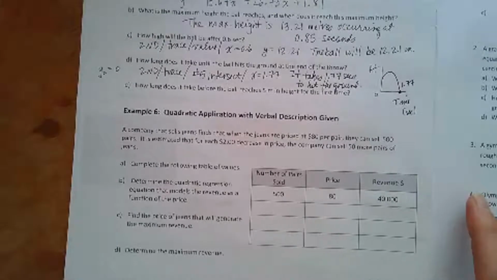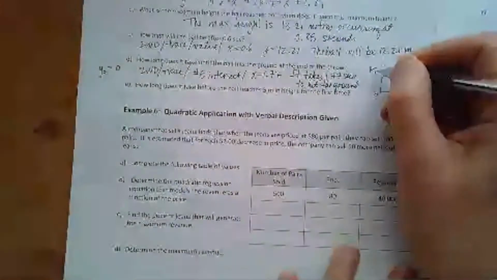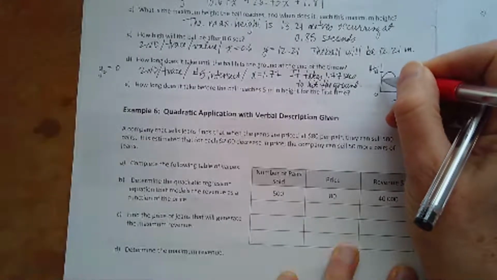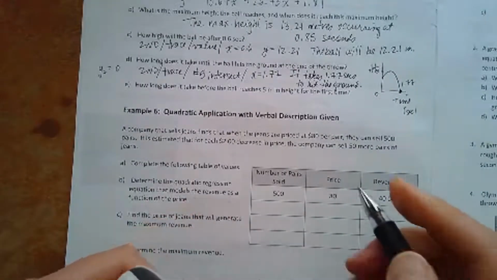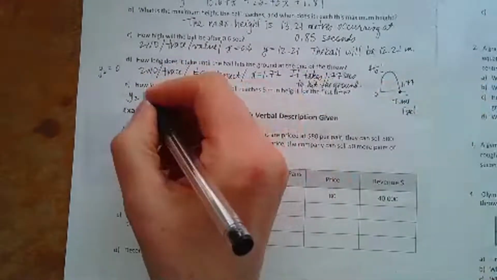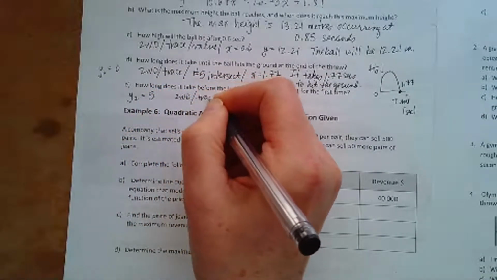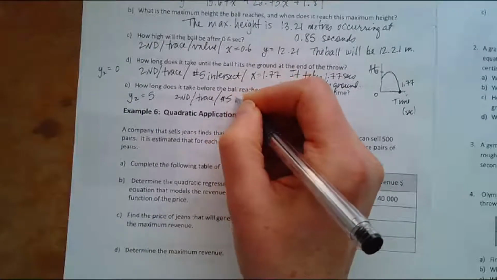How long does it take before the ball reaches 5 meters for the first time? All right, well, remember the maximum height the ball reaches is 13.21, right? 13 point something. So we're asking, when does it reach 5? So I don't know when. What do I have to do? I'm going to enter in, so I want to know where it reaches 5. So y2 is 5. And then I'm going to do second trace number 5 intersect.